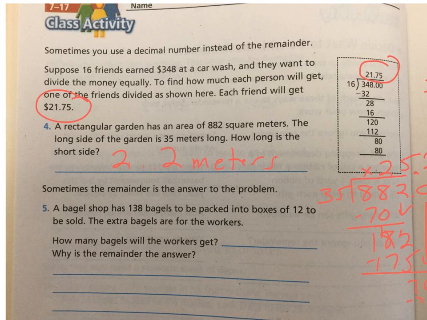That's a really ugly 5 again. I don't know what's the problem with my 5s today. 25 and 2/10 meters. So sometimes when we're measuring or using dollars and cents, decimals make much more sense. Okay? Sometimes the remainder is the answer to the problem, depending upon the question.